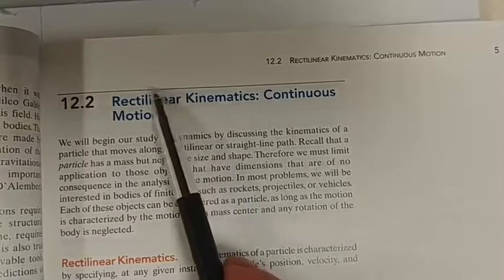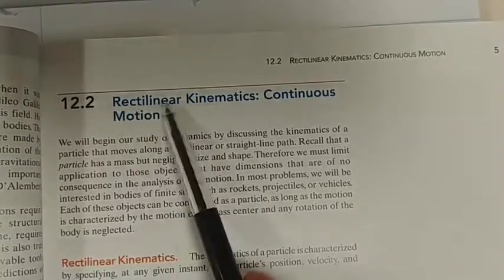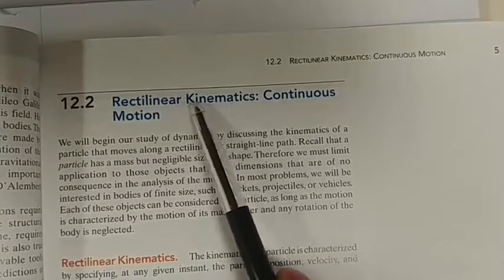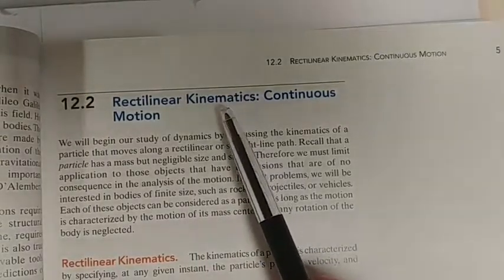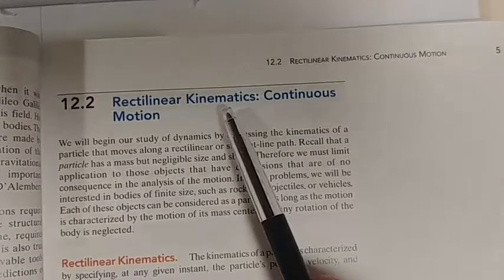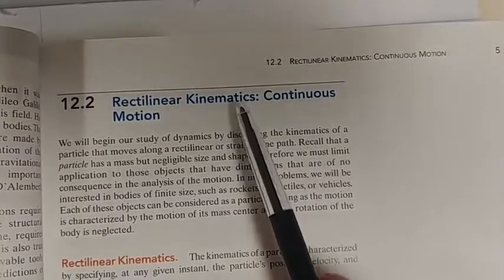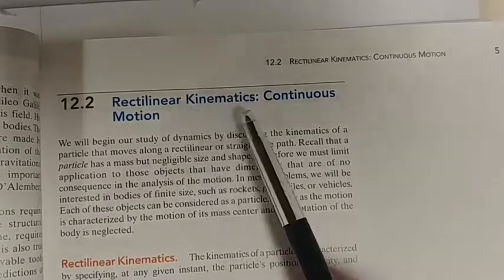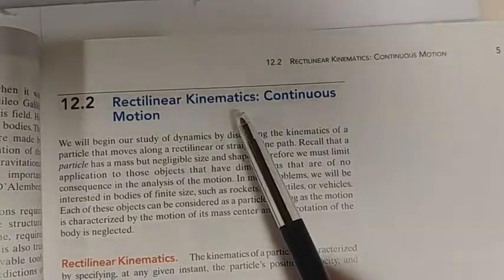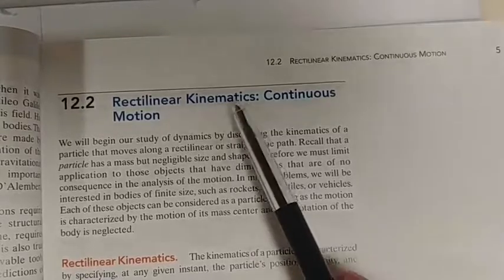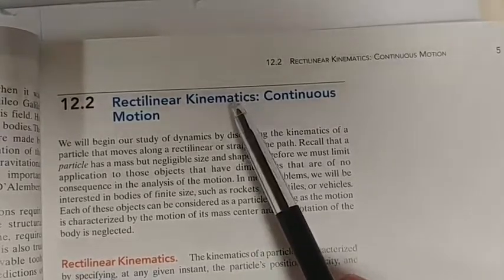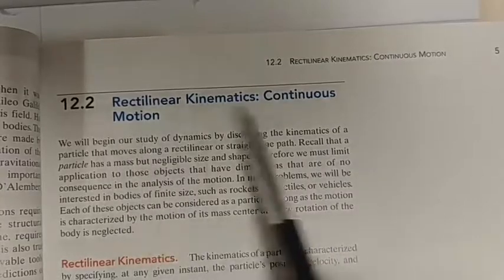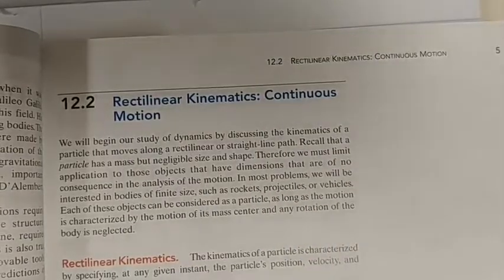So just a quick point, what is rectilinear? That just means straight line. Again, what is kinematics? It means we're just studying the motion of a particle. We're studying the position, the velocity, and the acceleration. Okay? We're not studying in this chapter what causes the acceleration. We are just looking at the motion. And in this case, in 12.2, we are looking at continuous motion.